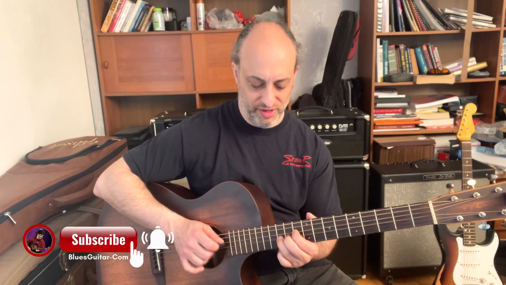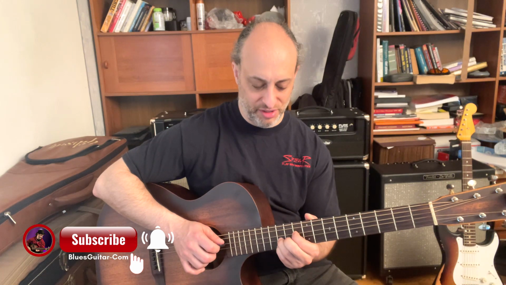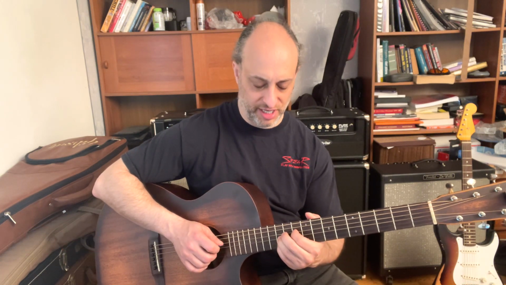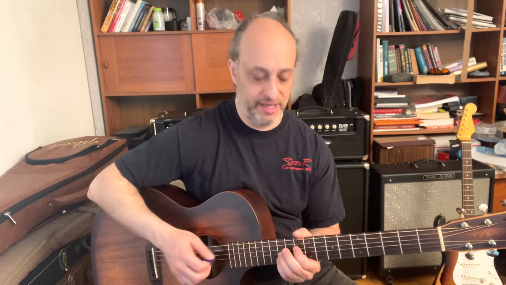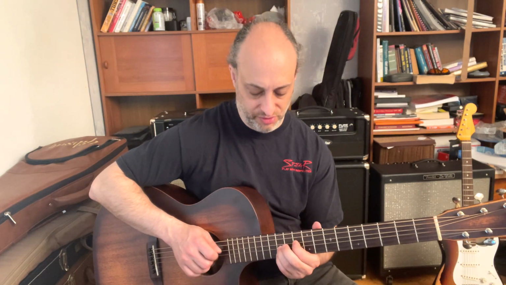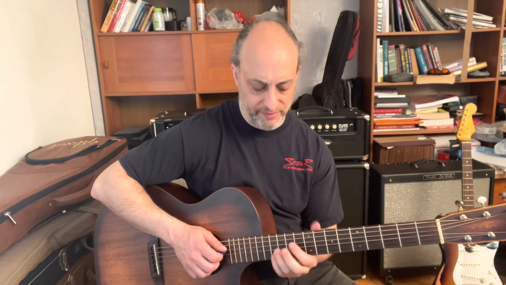It's just root, 5th and 7th in C. And keep in mind C is naturally the 4 of G, which is going to be a major 7. So you just have a 4 chord there.